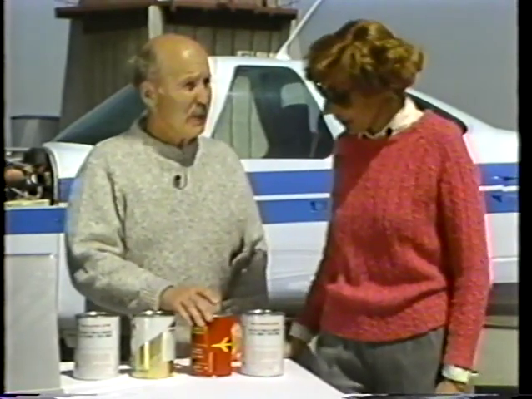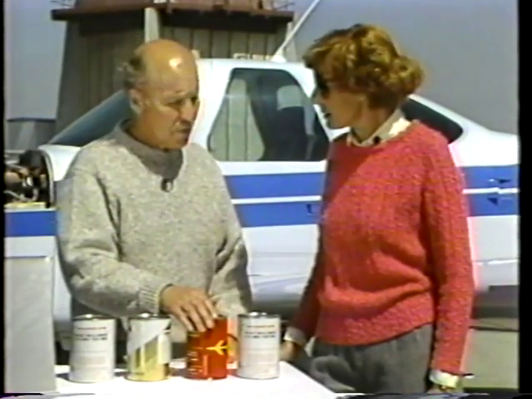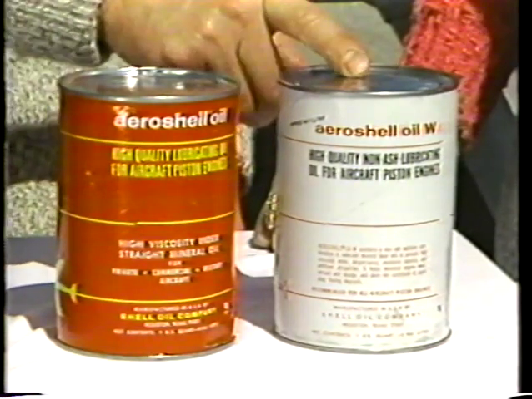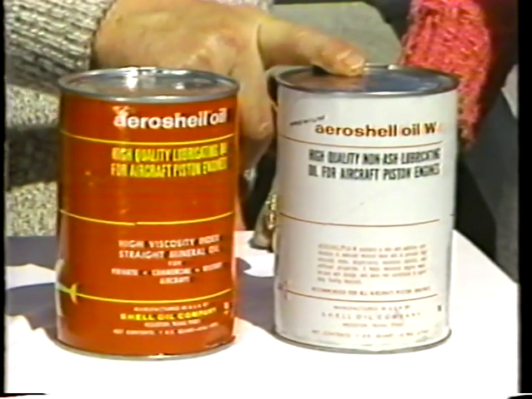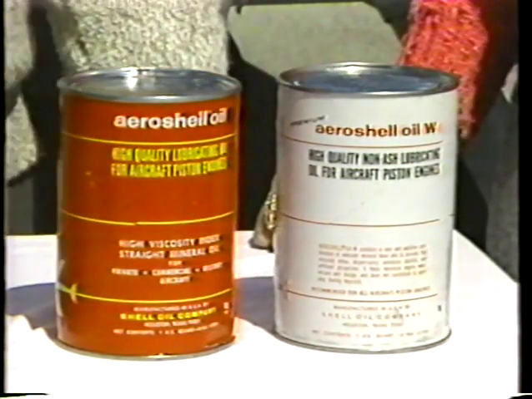Generally speaking, we have two types of oils. We have a straight mineral oil, and this would be comparable to what we would use in a car and call it a non-detergent oil. And then we have the ashless dispersant oil, and this would be similar to a detergent oil in the car. Not only does it perform the function of lubrication, it performs a function of cleaning at the same time.